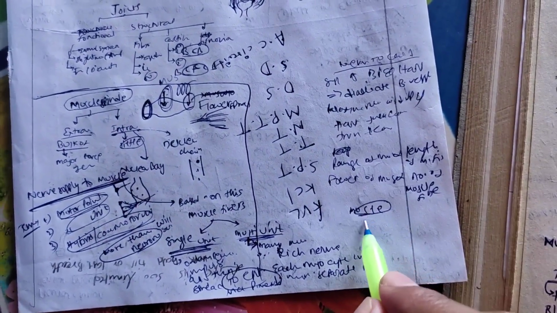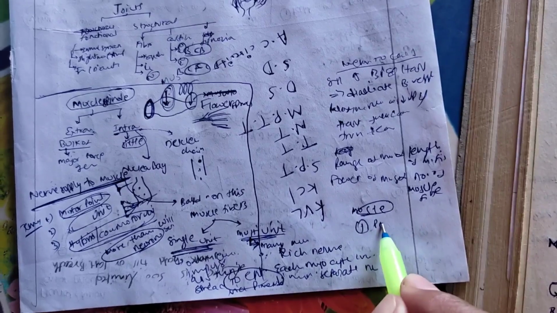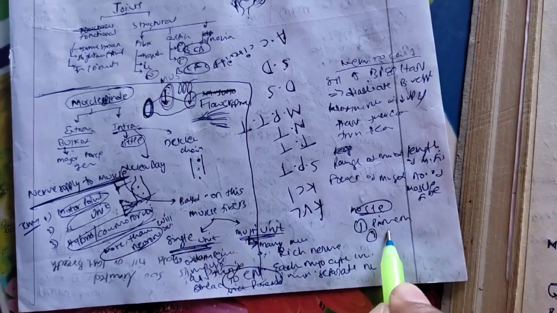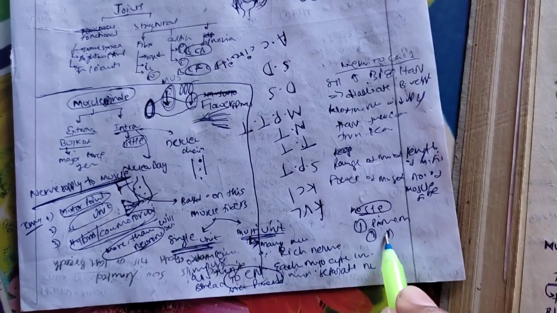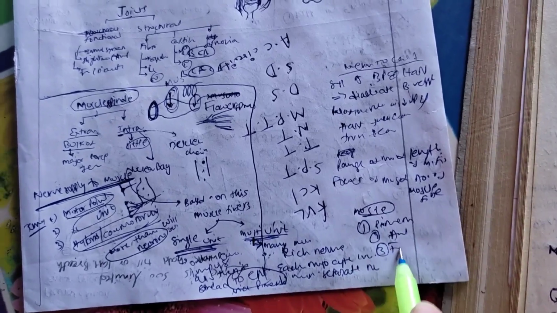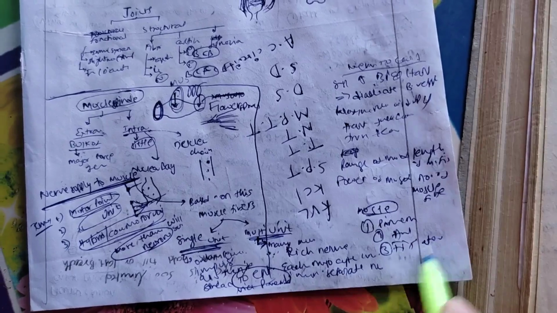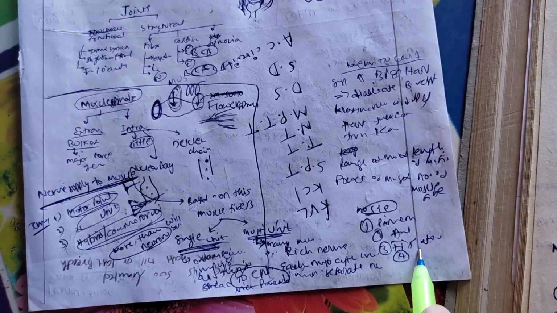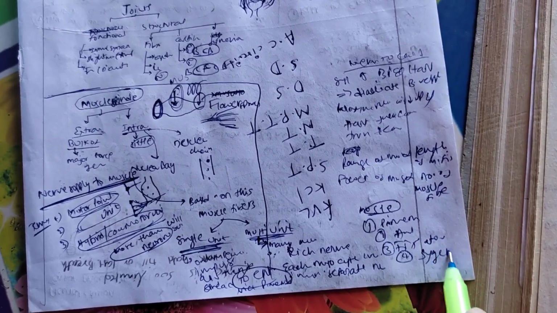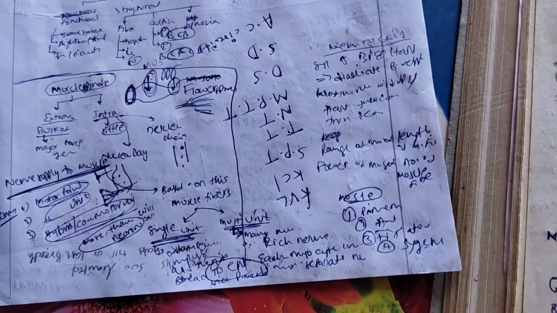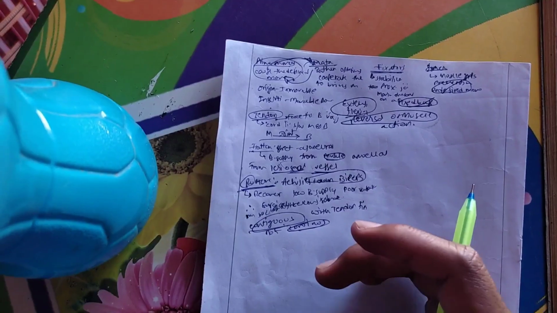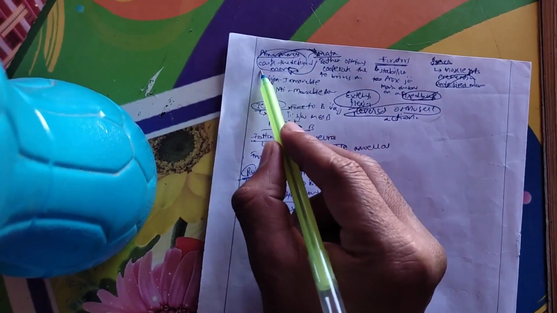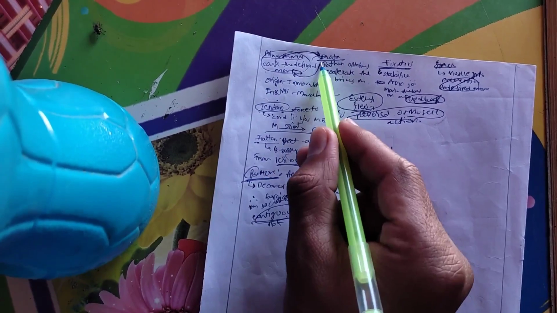Muscle groups means there are four groups. One is prime movers, the second is antagonistics, the third is fixators, and the fourth is synergistics. Okay. Prime movers cause the desired movement.